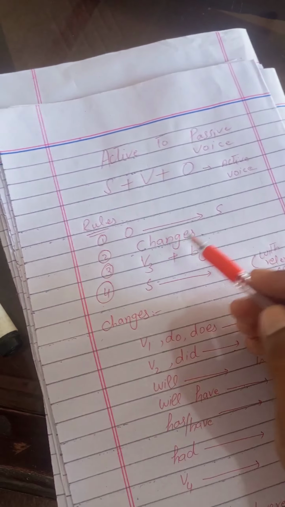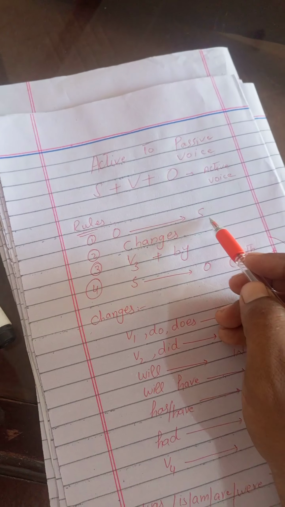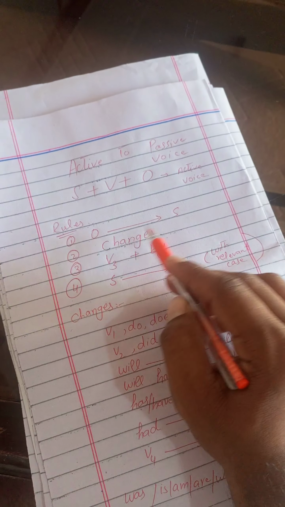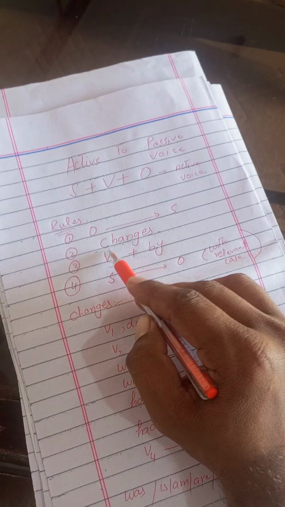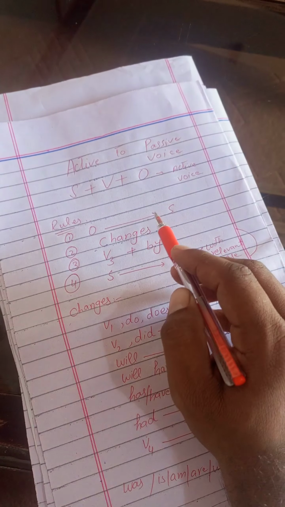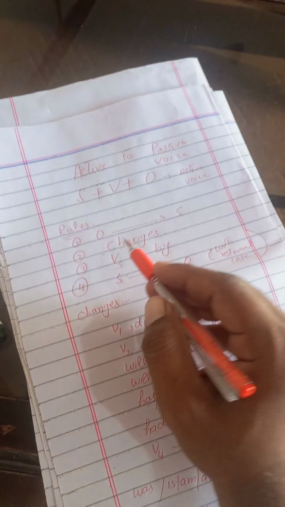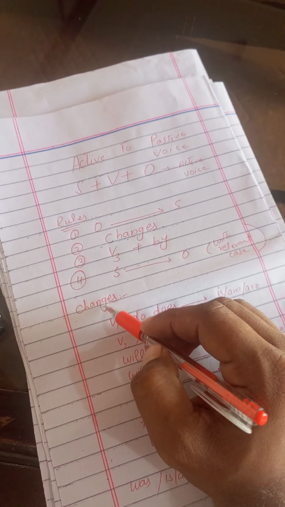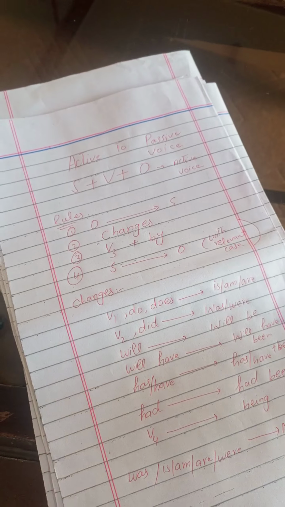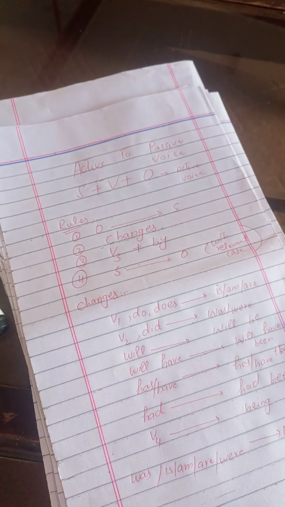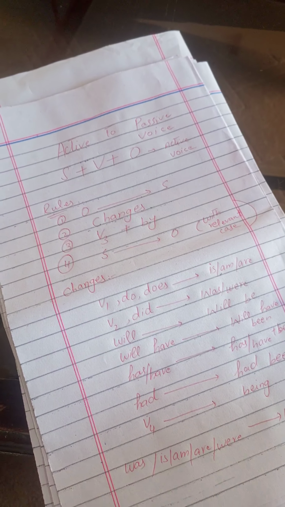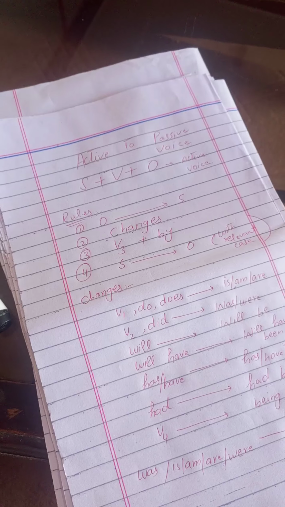First of all, we have to change the object into the subject without any change. Simply put the object in the place of the subject. The next step is that we have to make some changes. Which changes are there? Number 3, we always have to add verb third form plus by. And number 4, we have to change our subject into the object, but remember this again and again, we have to use the subject in the objective case. Since you are using your subject in the place of the object, you have to put the objective case of that subject.